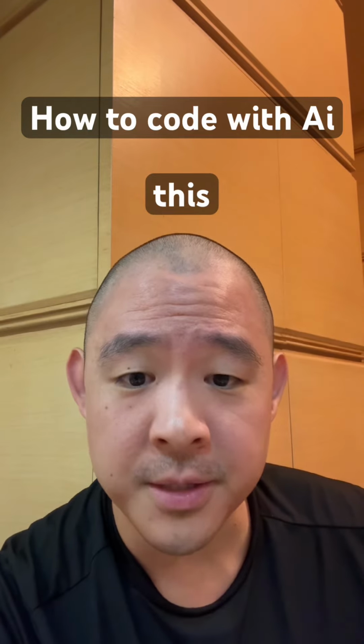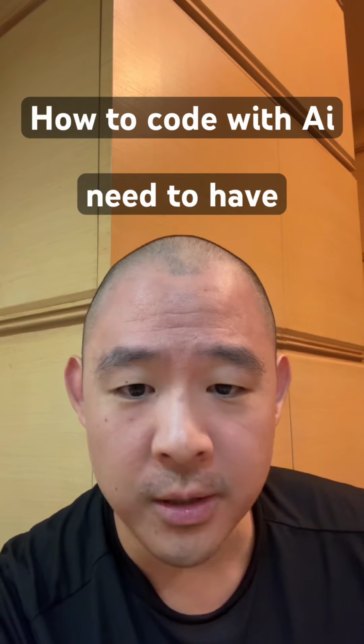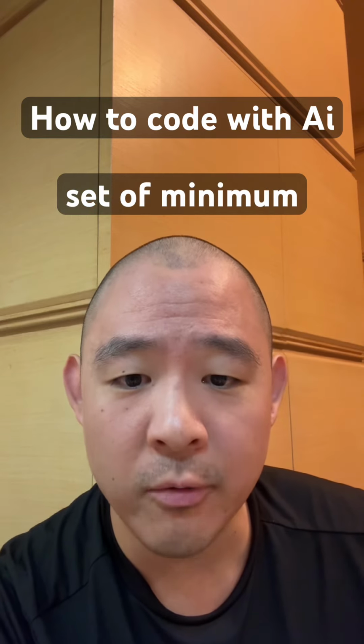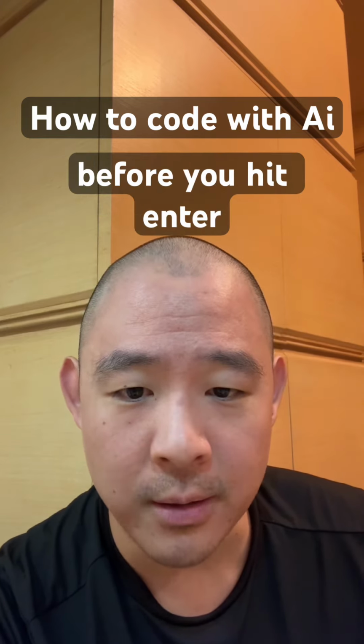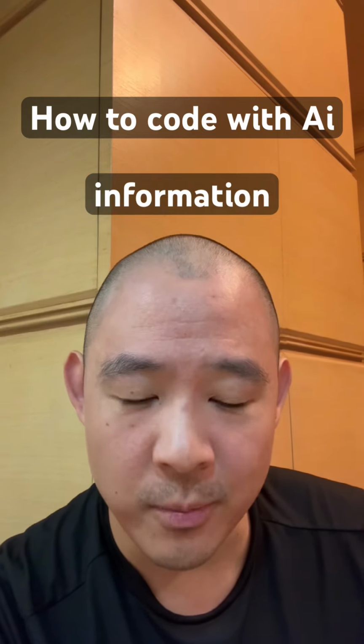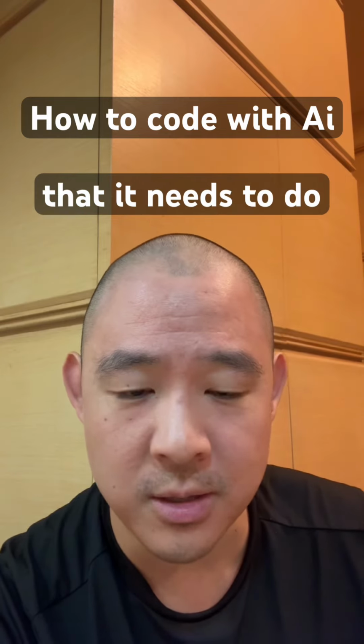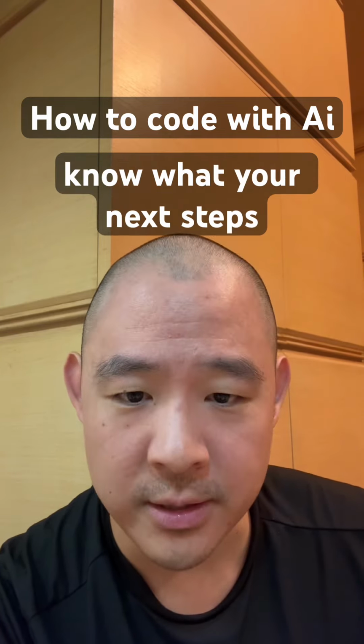This is it. This is how you're going to code with AI. When you write a prompt, you need to have a set of minimum requirements before you hit enter. If you have minimum requirements, after the LLM returns the information, whether it's code or planning mode and it's just a list of items that it needs to do, you know what your next steps are.